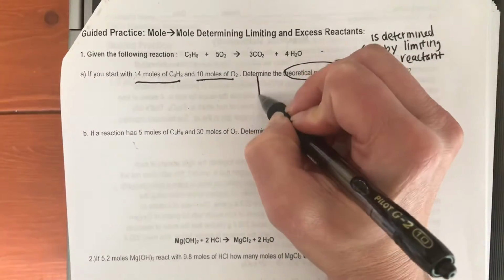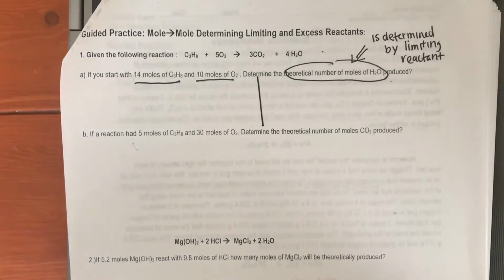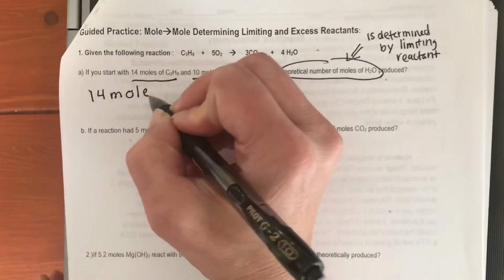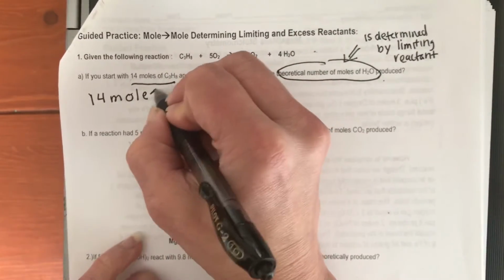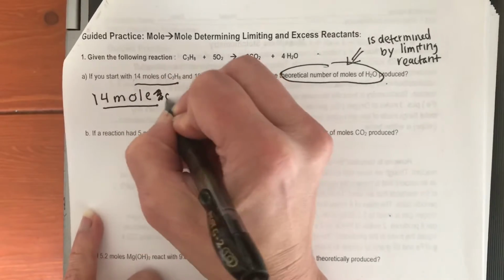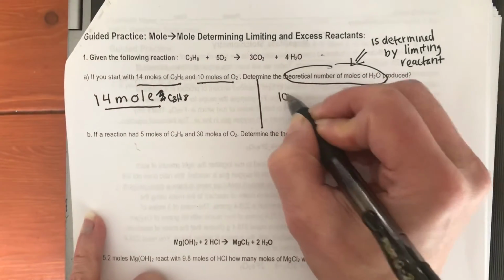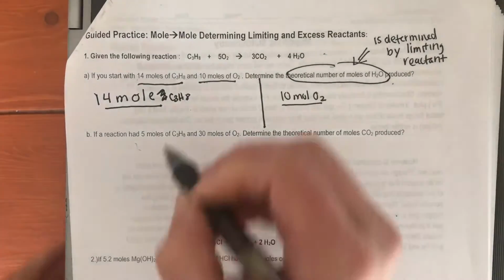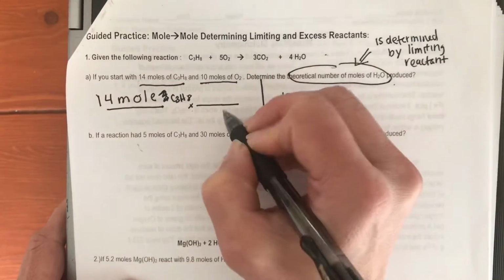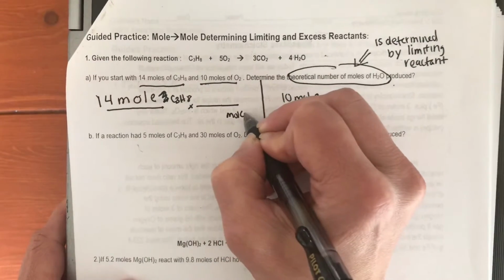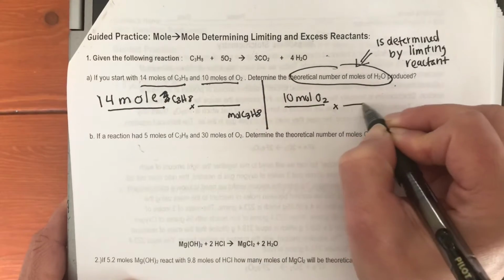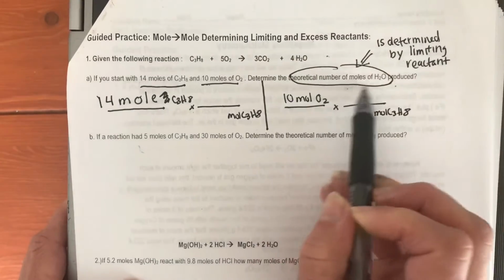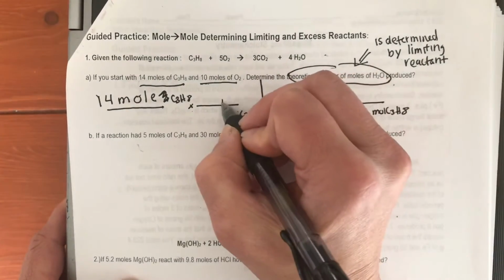So I'm going to divide my paper in half again. And I see that I have 14 moles of C3H8. And I have 10 moles of O2. So I'm going to do moles of C3H8 at the bottom. That's what I'm trying to get out of. And for this, they want us to find the theoretical moles of H2O. So that goes at the top.